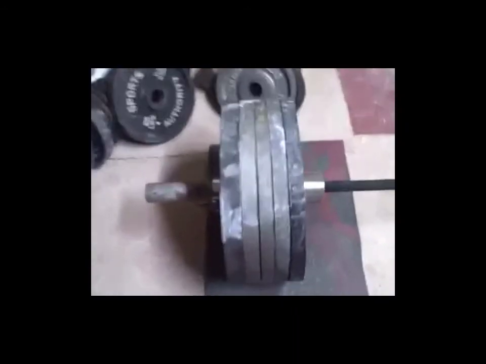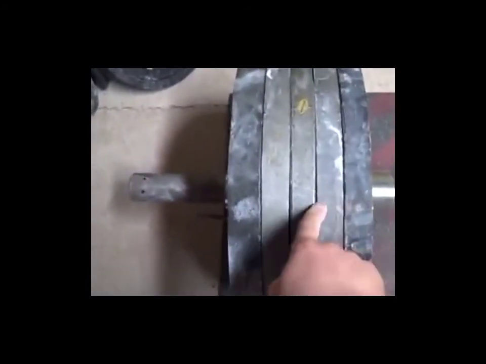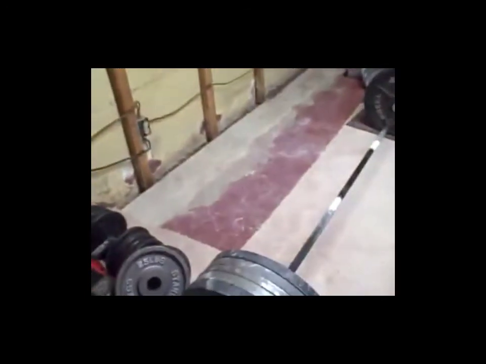In case you were wondering, it is 500 pounds. There's 5 45-pound plates on either side. The bar is 45, and we got a little teeny tiny 2.5 on the side to make it even 500.